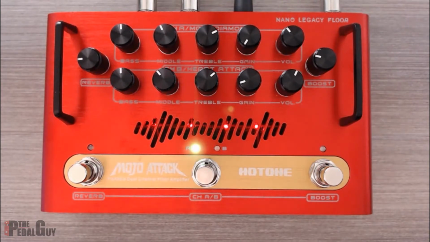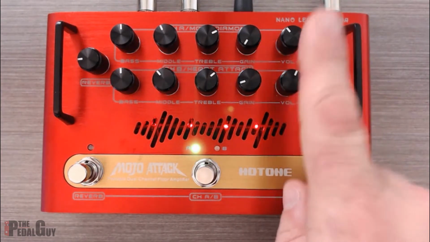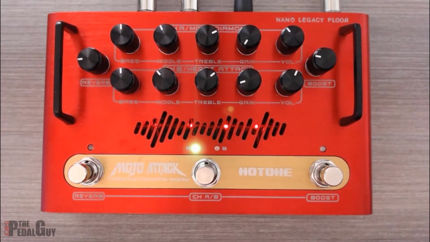Okay, so to start, let's make sure we got a guitar sound here. Yep. Alright, so we got our guitar sound, and we're going to start with a clean tone on channel 1, which is the Mojo Diamond. And remember, that is an emulation of a Fender Tweed. And then the second channel here, channel B, that's the Heart Attack, which is a rectifier. Okay, so let's go ahead and do it.